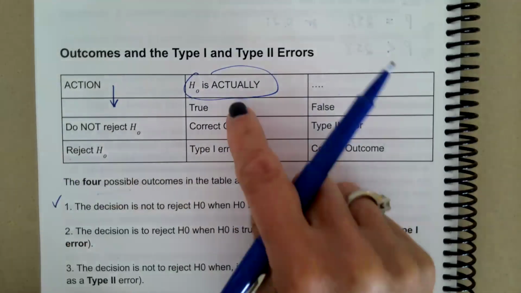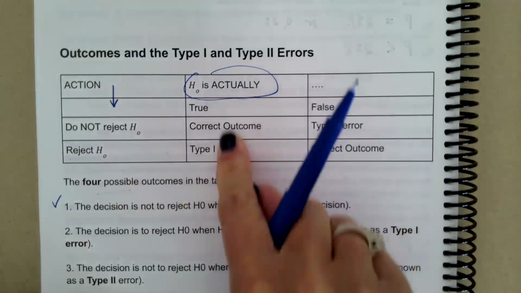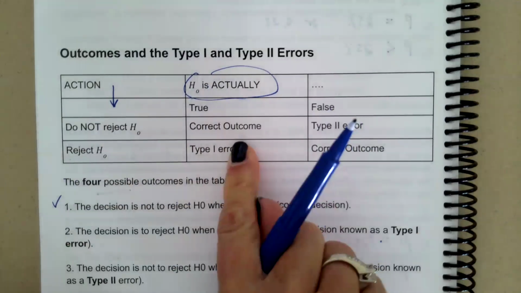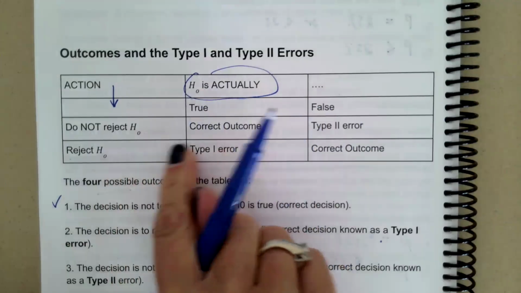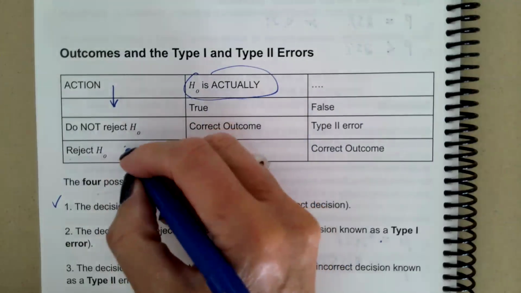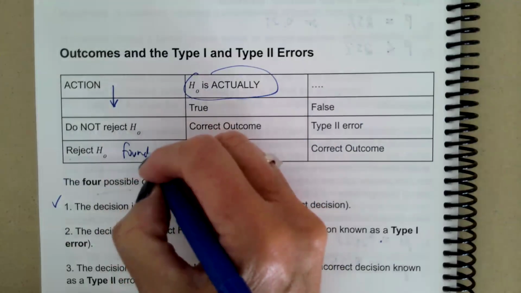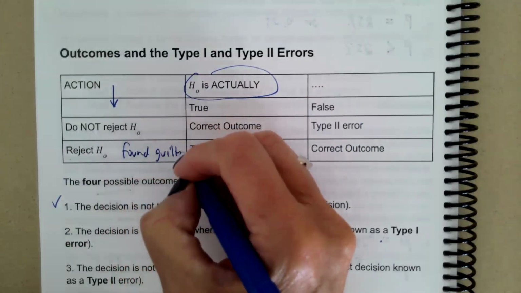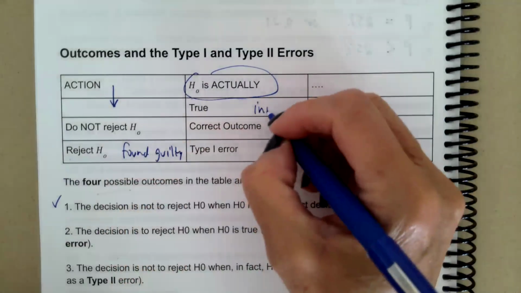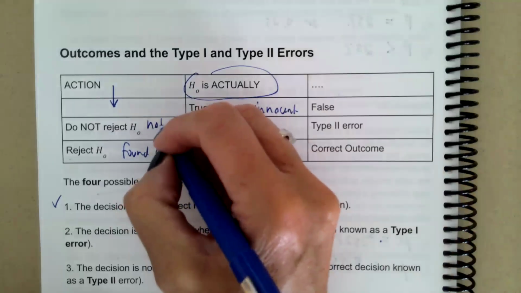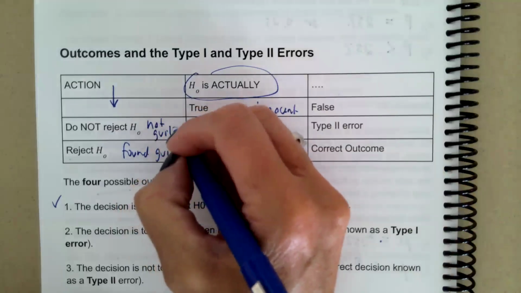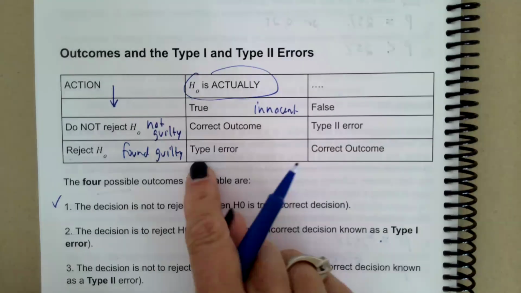We can also have where the person is actually innocent, but the jury found them guilty. That's right here. So the jury finds them guilty and they're innocent.